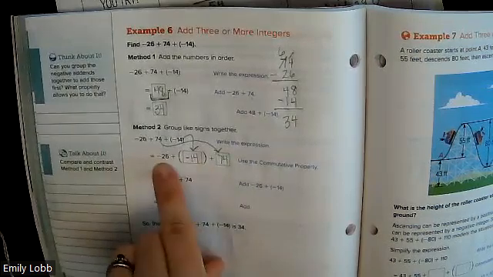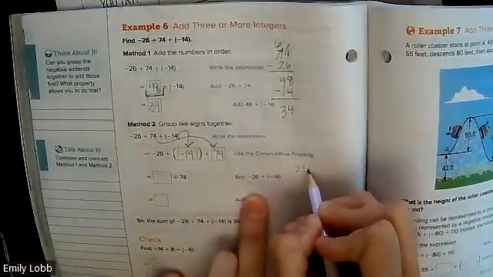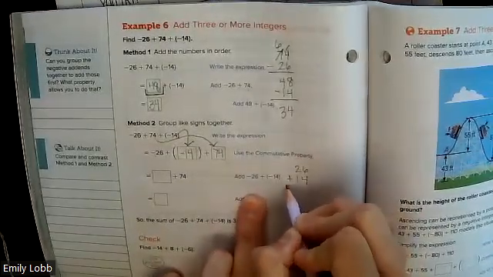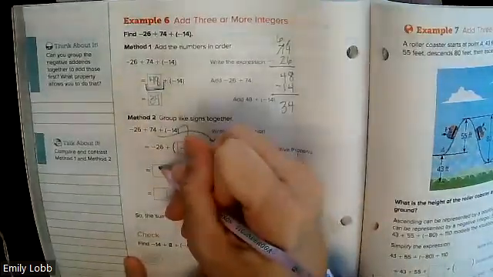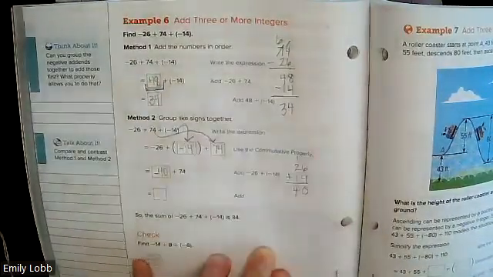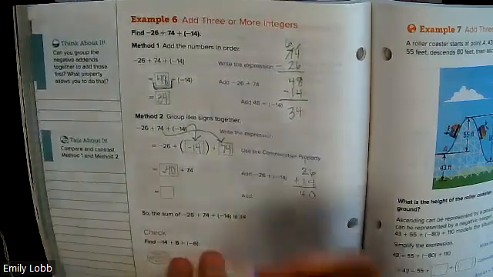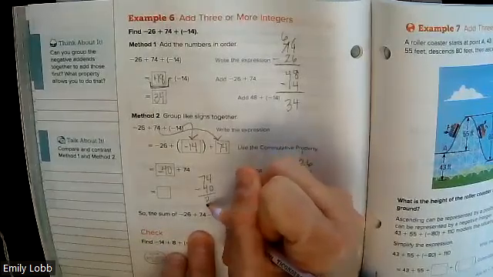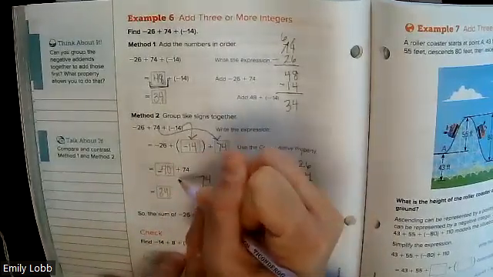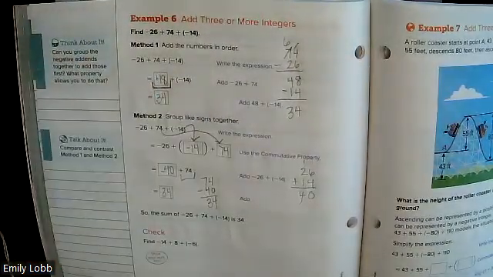So here, when our signs are the same, we're finding the sum. So we're adding them up. So we're really thinking 26 plus 14, right? This is 10, this is 4. So this is 40, but it is negative. Now our signs are different, so we find the difference. 74 minus 40 is 34. And our bigger number was positive, so we should get the same answer. These are just two methods to the same problem.